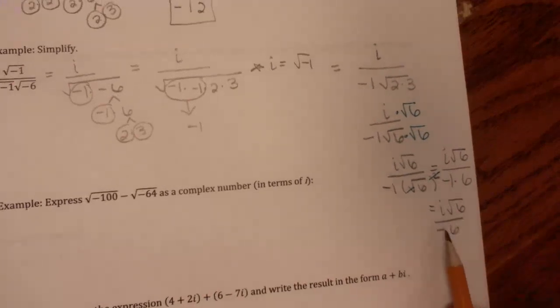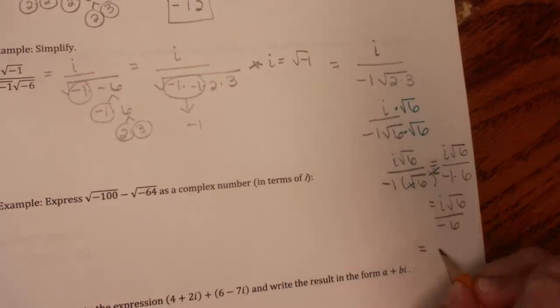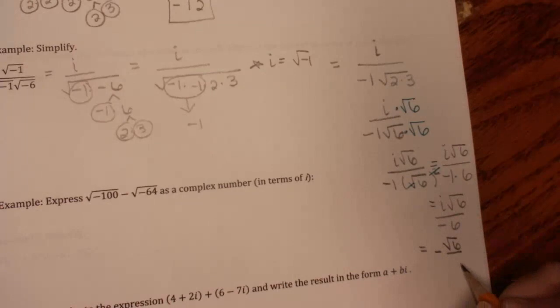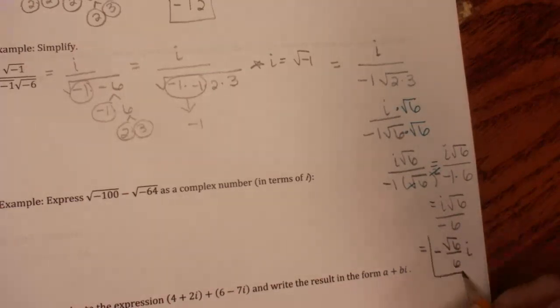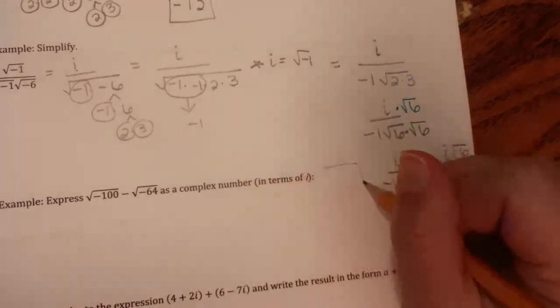And whenever we have i, it's like a radical. So we have a radical and a radical. We always want to put it in a plus bi form, where the i is at the end, kind of separate. So let's write it like that. The negative can go on the top, on the bottom, or out front, so let's put it out front. So negative square root of 6 over 6 i, and that will be our final answer for this problem up here.